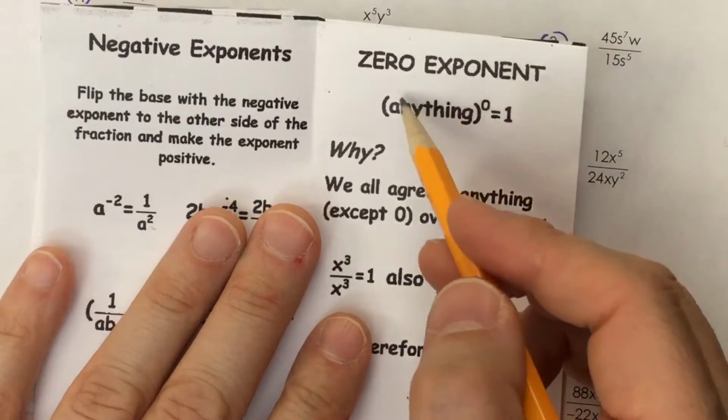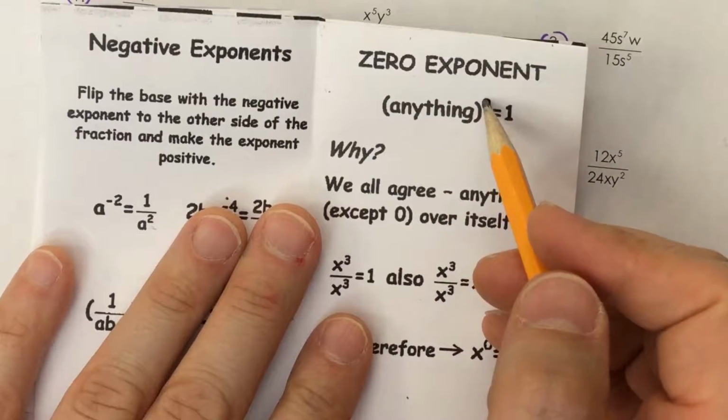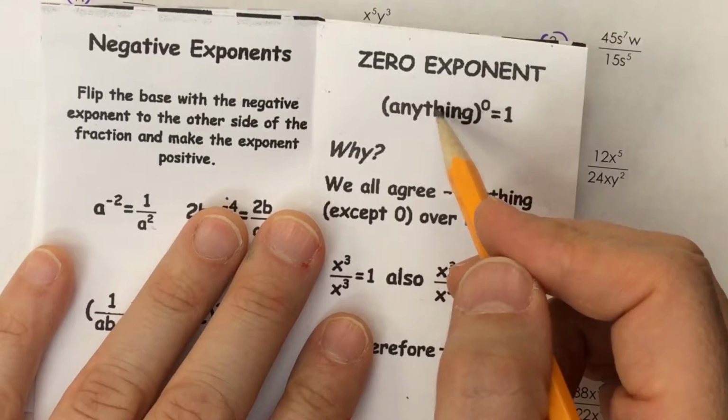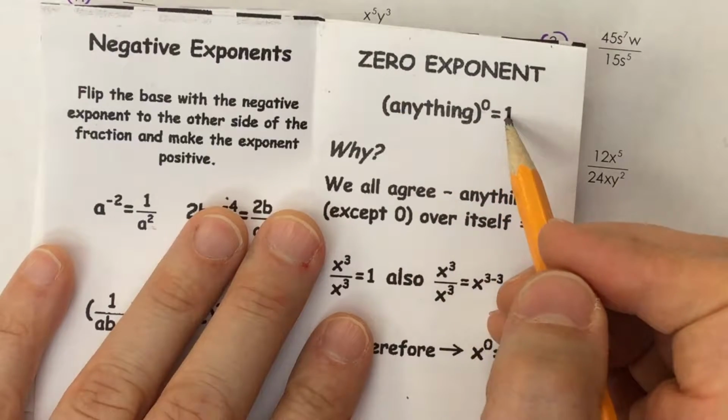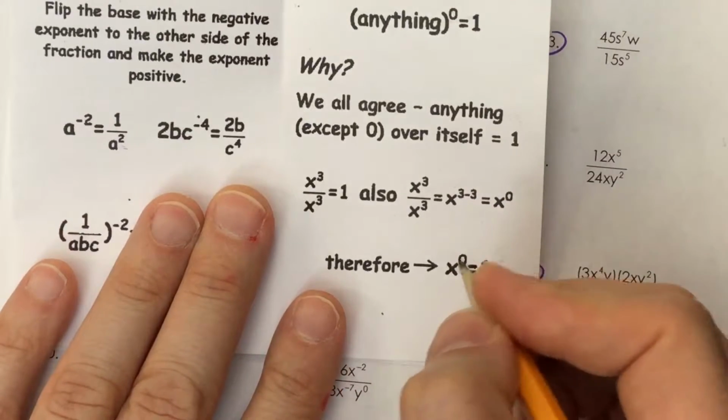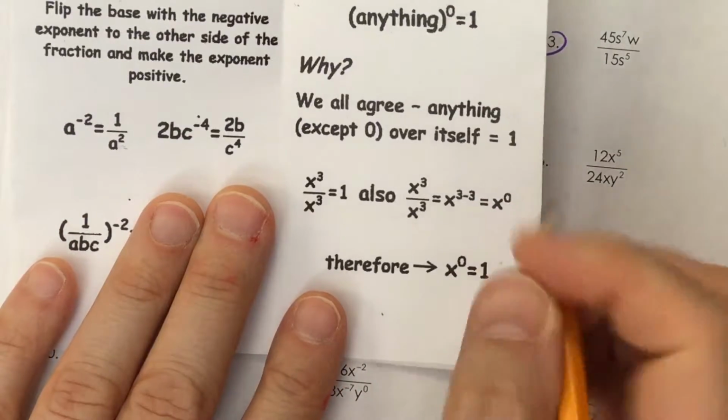Zero exponents. Anything to the 0 power, almost anything, we don't count the number 0, but anything else besides 0 to the power of 0 becomes 1. Okay? So x to the 0 power equals 1, and so on.